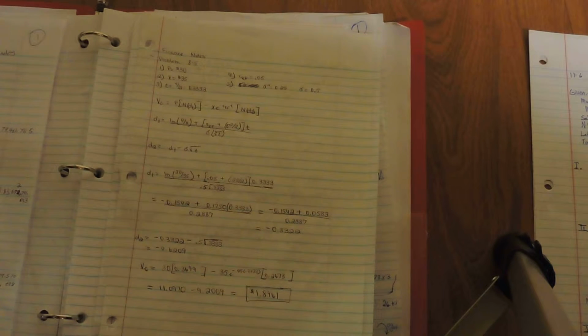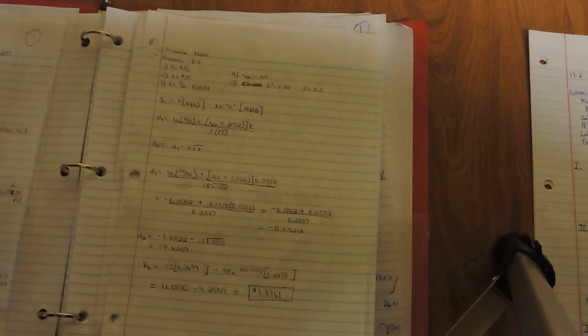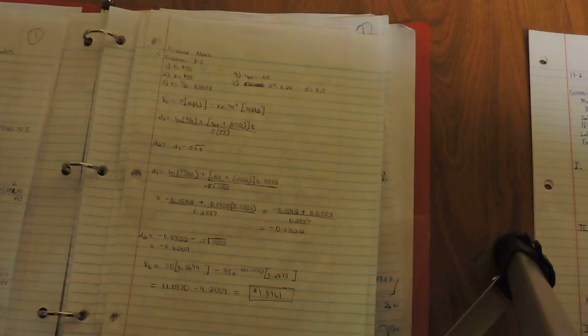0.3322. Now, your D2 is just your D1 minus sigma times square root of t. So D2 equals your negative 0.3322 minus 0.5 times square root of 0.333, which equals negative 0.6209. Now, in your valuation problem, it says N of D1, in parentheses. Now that is basically a z-score. So since we do not have access to Excel, I would imagine he'd have to give that to us in order to complete this type of problem.